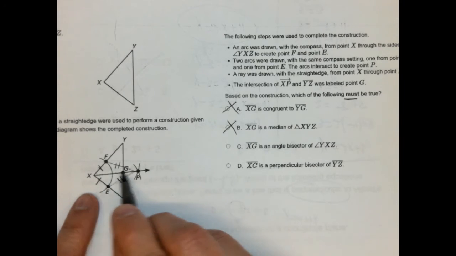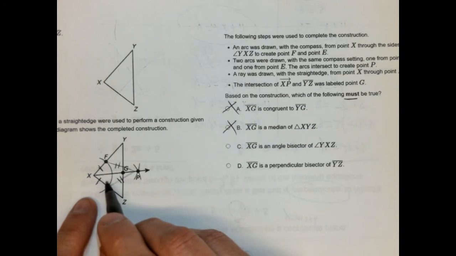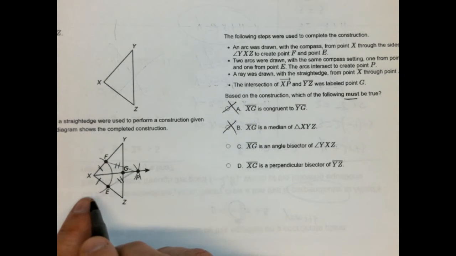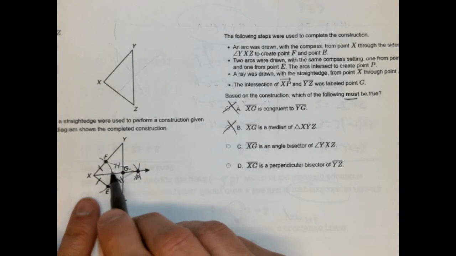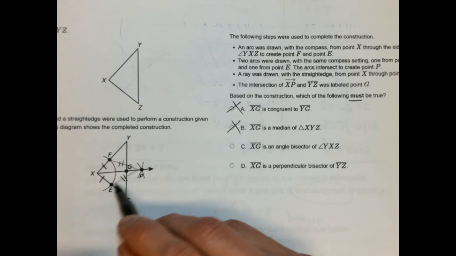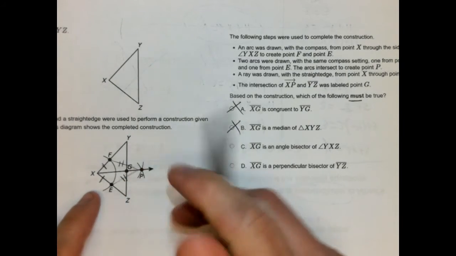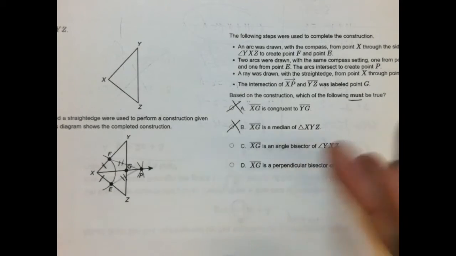And notice here, this is a shared side. So we know that these two triangles are congruent by side, side, side. Remember that: side, side, side triangles, therefore these two triangles are the same. We'd have to understand that these are the same distance because the compass isn't moving. And again, this is where having scrap paper on the right is really helpful, because you wouldn't be able to write this digitally in front of you.